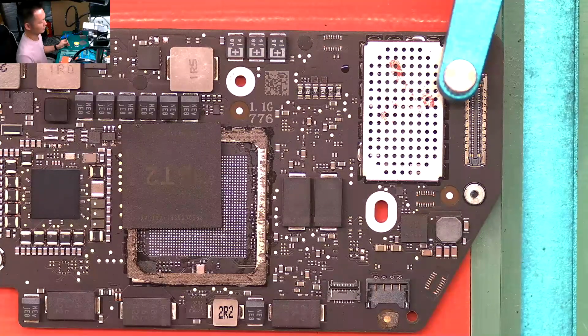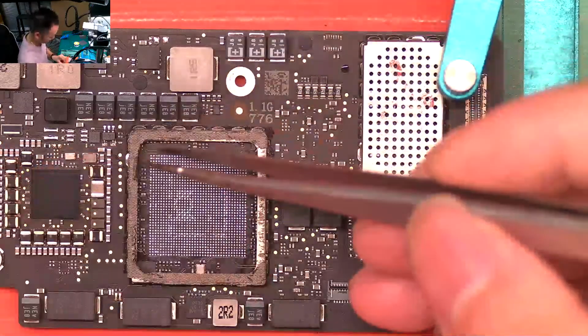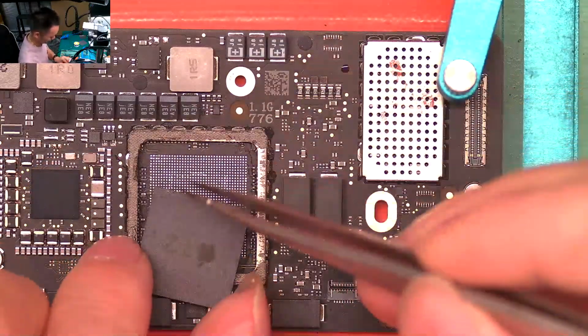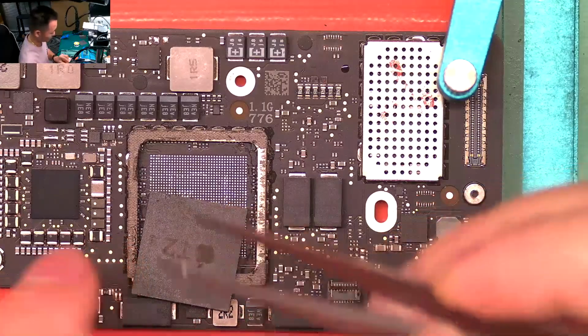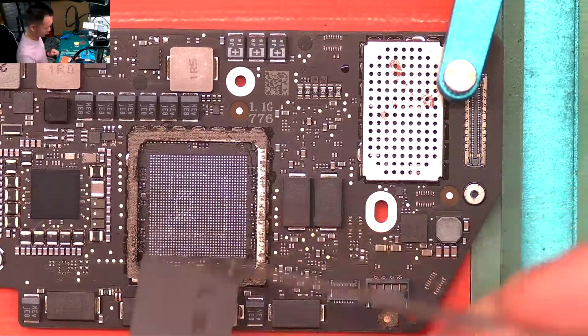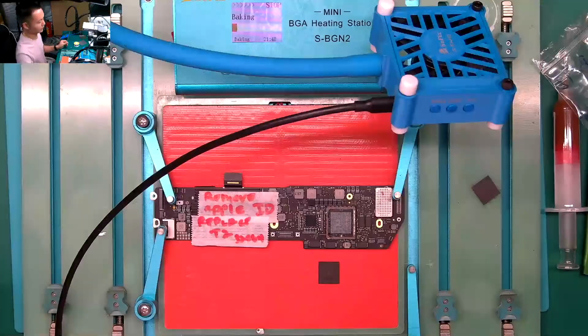This one. To find the pin 1. Okay, this one is pin 1. Here, this one. This is pin 1. So the position is this one, this is pin 1. The point, fourth point. Now I tell you how to install the T2 chip.